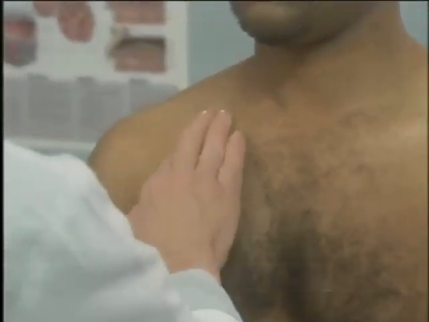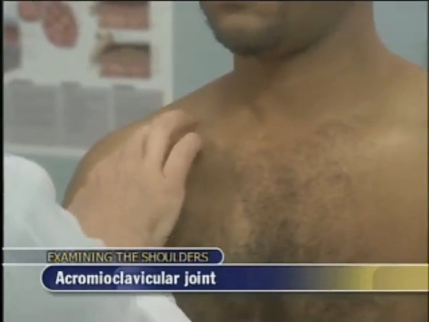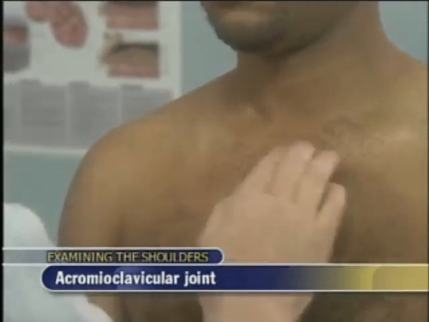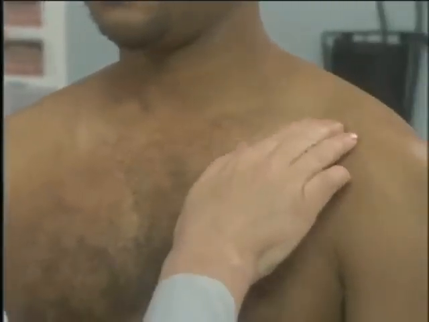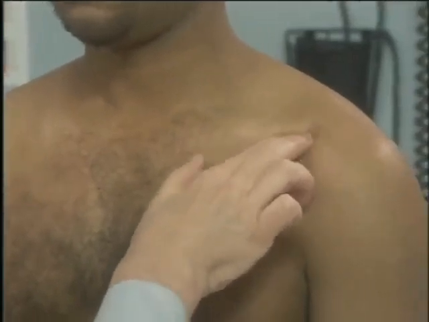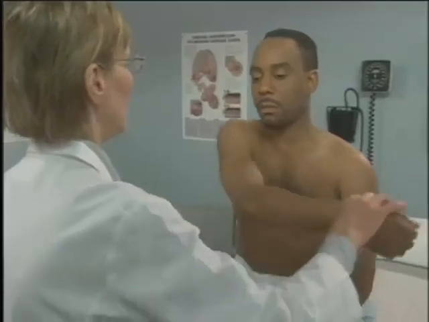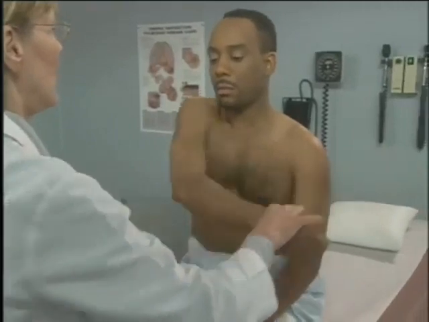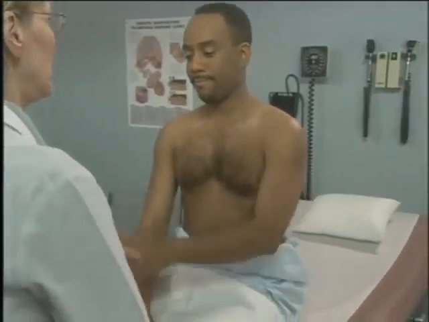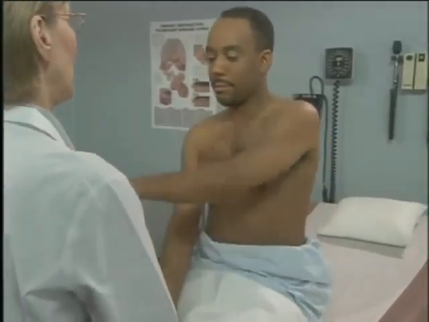Examination of the shoulders often requires selective evaluation of several additional structures. Begin with the acromioclavicular joint. Palpate and compare both joints for swelling or tenderness. Adduct the patient's arm across the chest and assess for tenderness. This is sometimes called the crossover test.